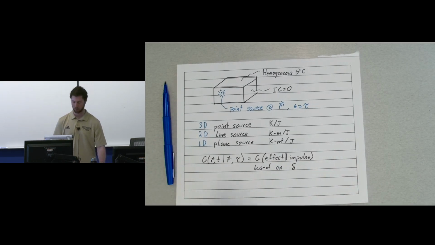So at some instantaneous point in time, in a specific location, we're dumping heat into or removing heat from the system. All right, thumbs up, thumbs down. How are we feeling?